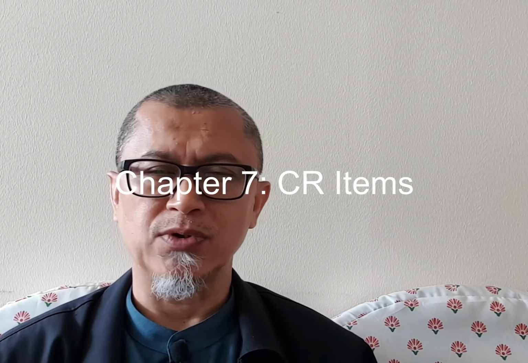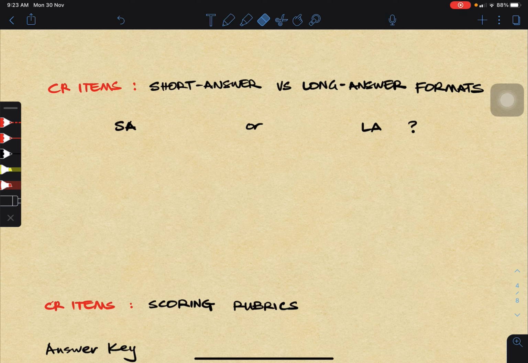Okay, what follows is a series of discussions regarding constructed response items. This begins on page 113, where the author starts off by discussing when you want to use short answer and when you want to use long answer formats.